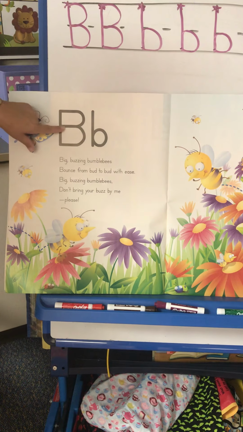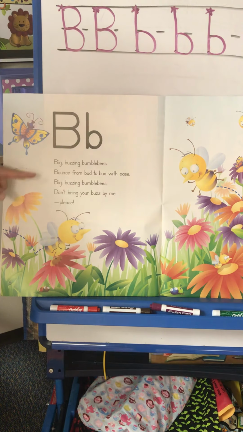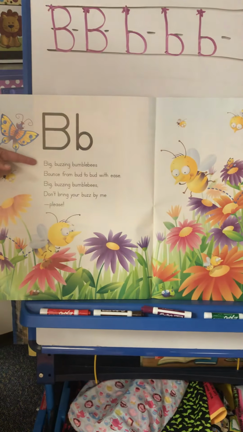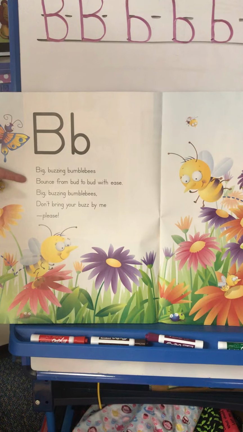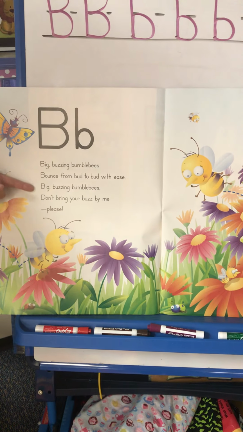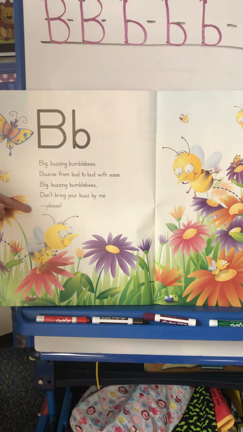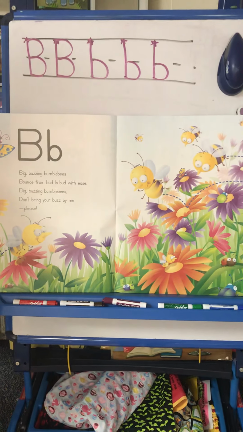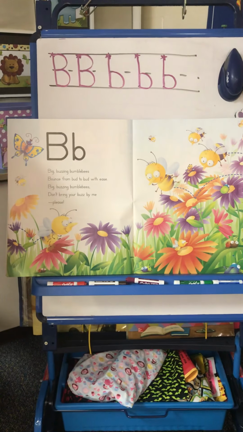Capital B, lowercase b. Big buzzing bumblebees bounce from bud to bud with ease. Big buzzing bumblebees, don't bring your buzz by me, please. I don't want a bumblebee buzzing by me. It might sting me. No, thank you.